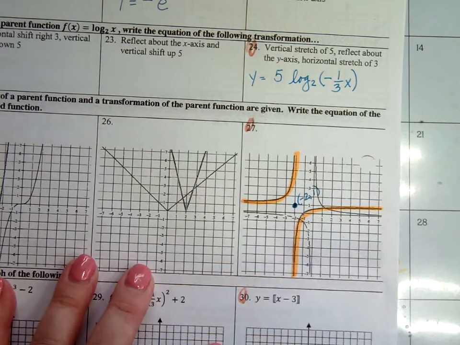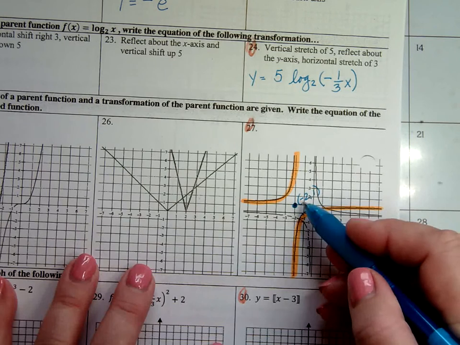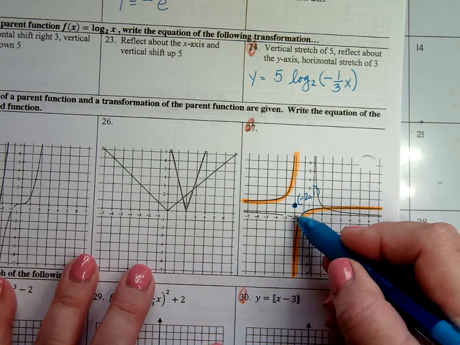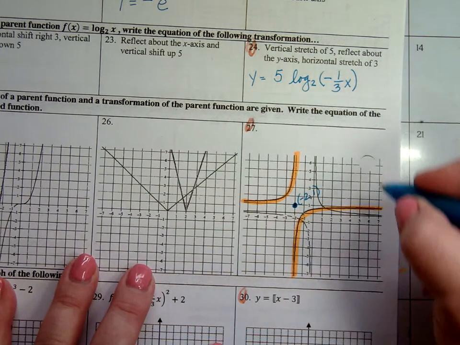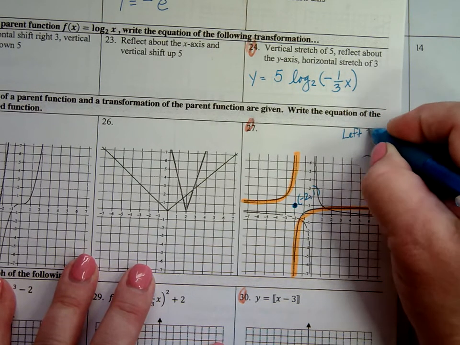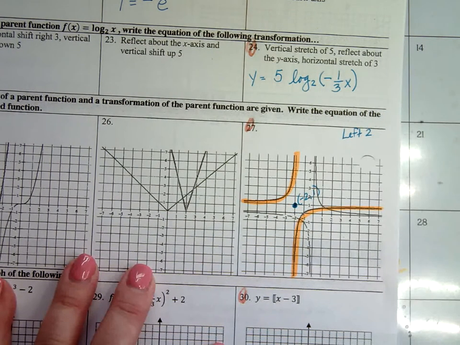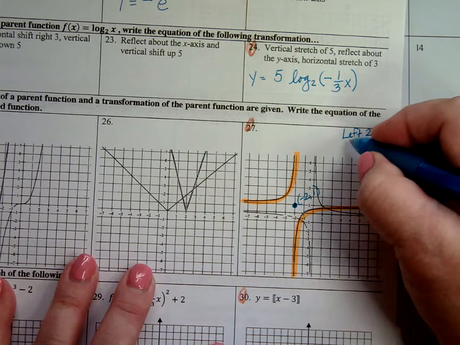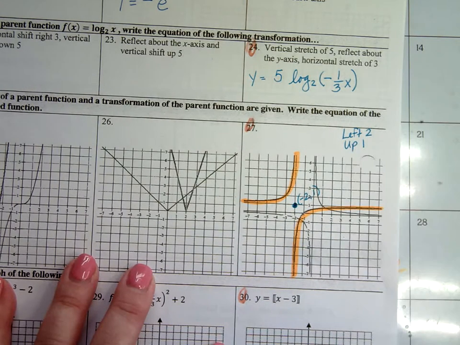Now that's going to be important to us because that's telling us how it's shifted. So if the negative 2, that means the x has shifted negative 2. That means it's gone, I'll put it off to the right here, that means it's gone left 2. And the up 1, the 1 tells me it's going up 1.